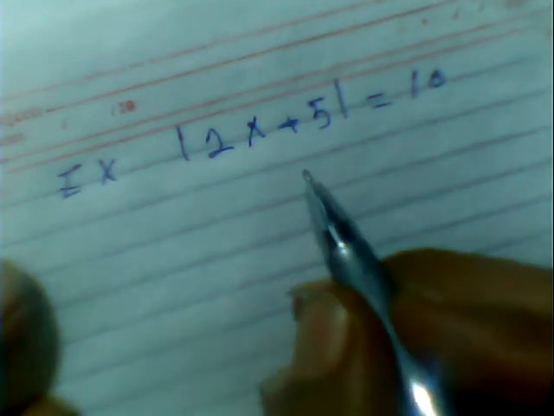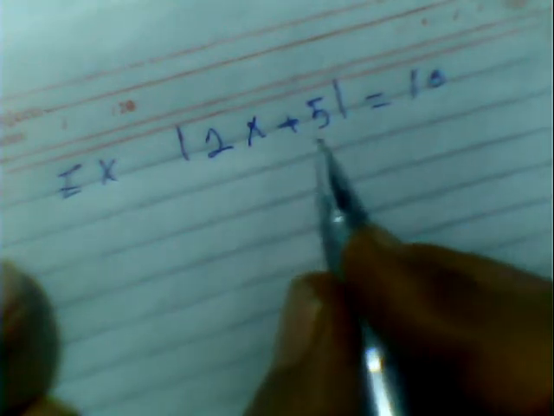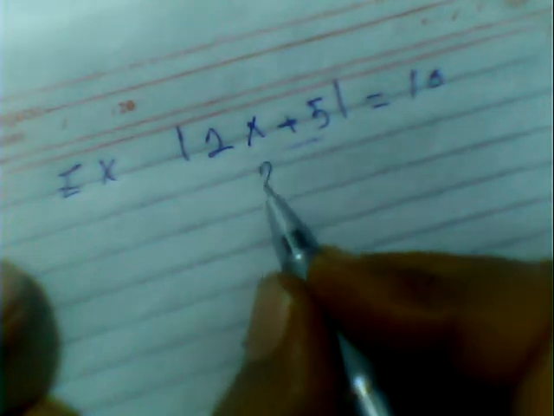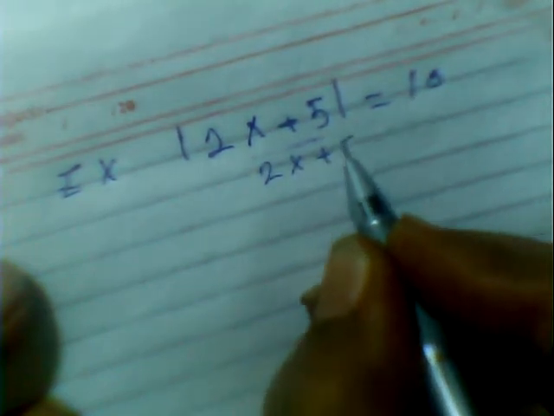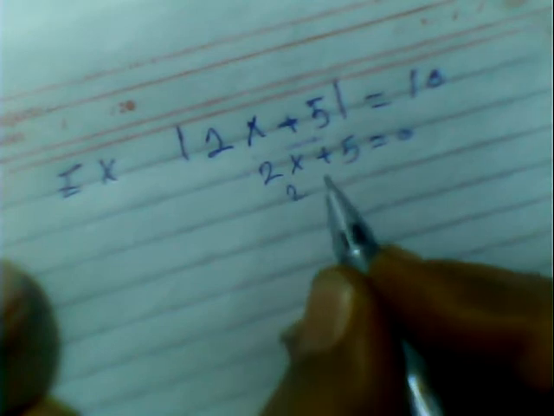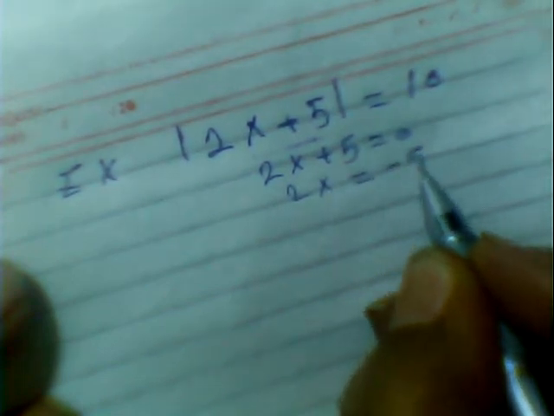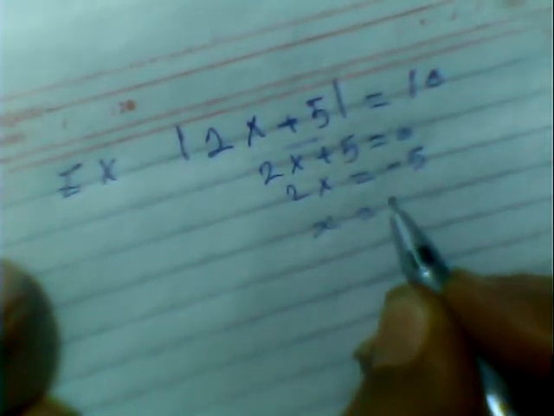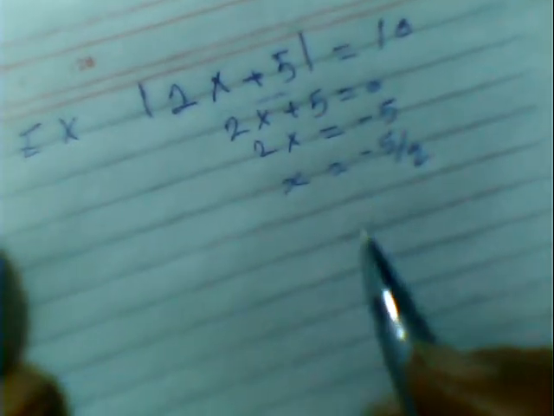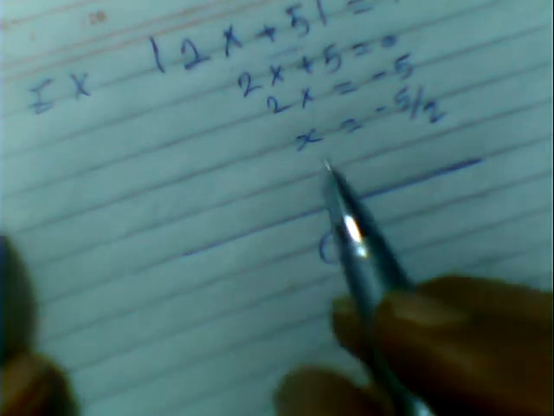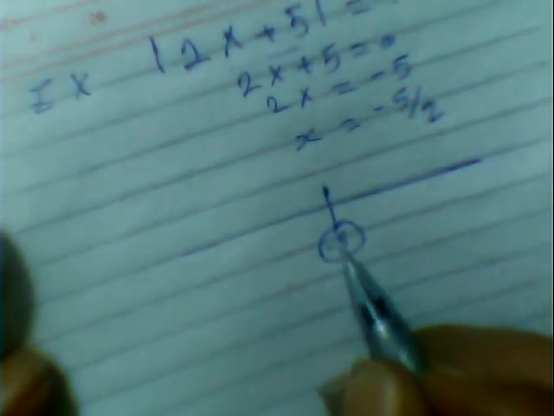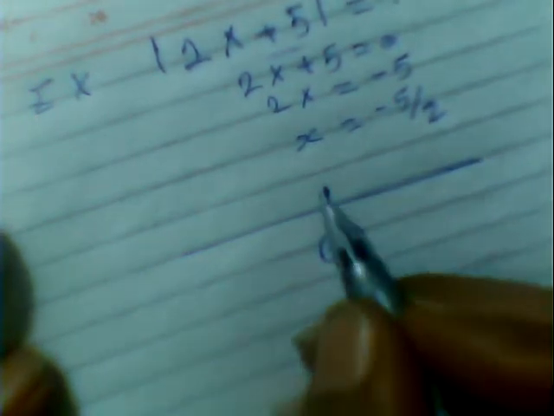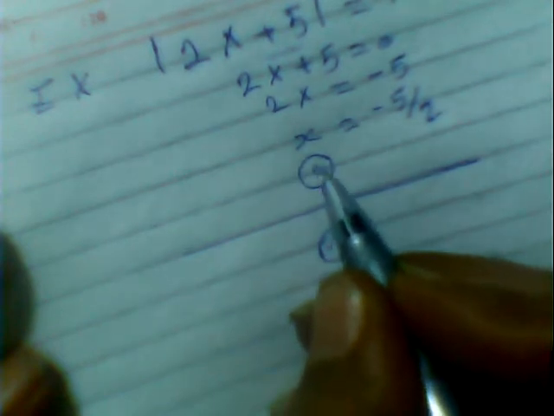Okay, the same. We find the zero of this modulus, then put 2x plus 5 equals 0, then 2x equals minus 5, then x equals minus 5 by 2, like this. Then we make a line and we put the zero of the modulus, minus 5 by 2, and this value 0.